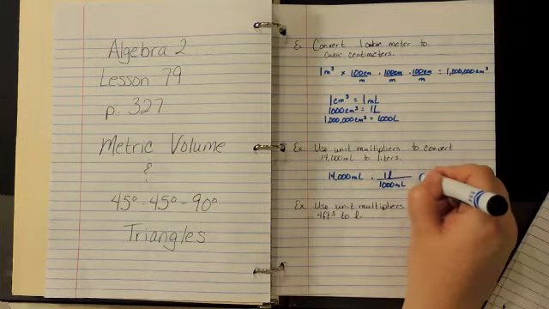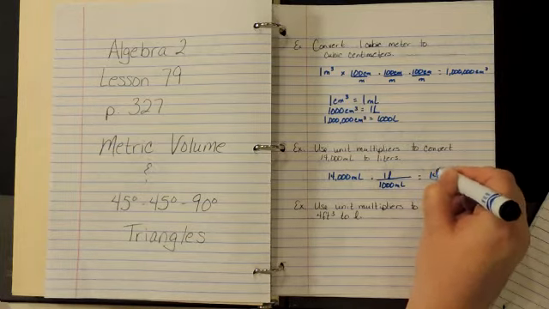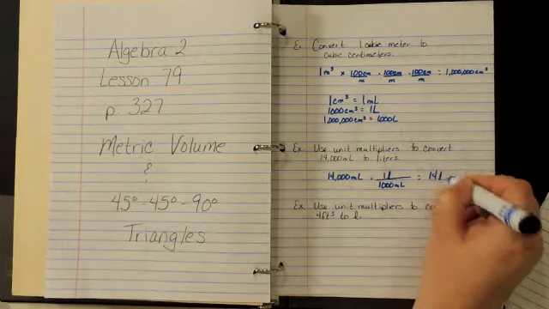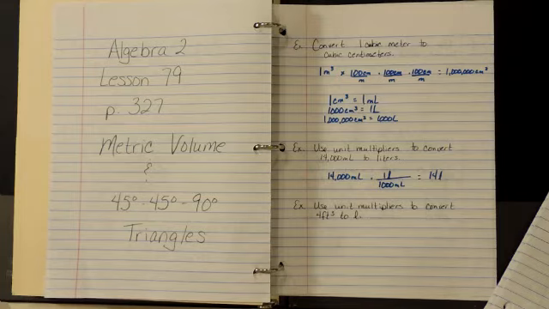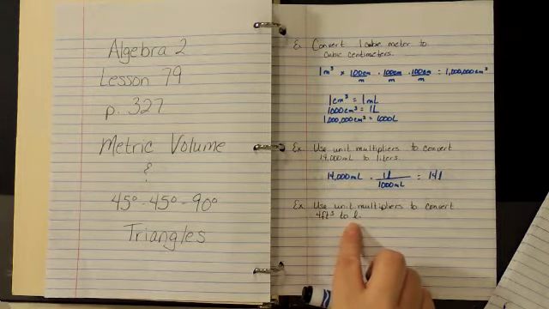Just for the sake of mathematical interest, this is actually going to equal 14 liters. Okay, the next one says use unit multipliers to convert 4 cubic feet to liters.